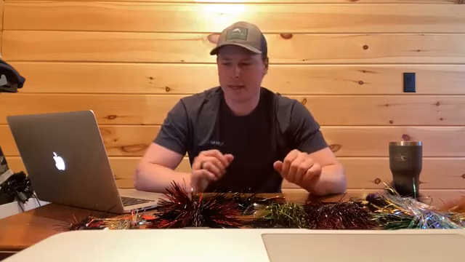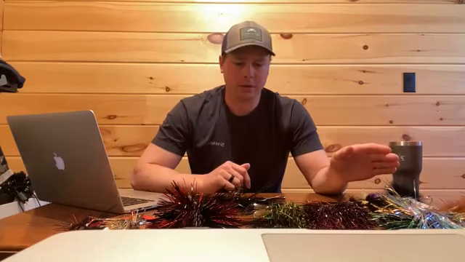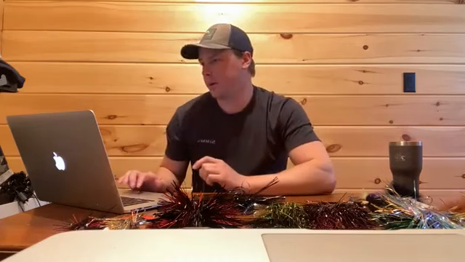But wire diameter is super, super important to pay attention to. Like I say, the thinner the wire, the higher the pitch of the sound. The thicker the wire, the lower the pitch of the sound in the water. Okay, so that's very important to think about. And like I say, I carry a handful of different baits that have different wire diameters.